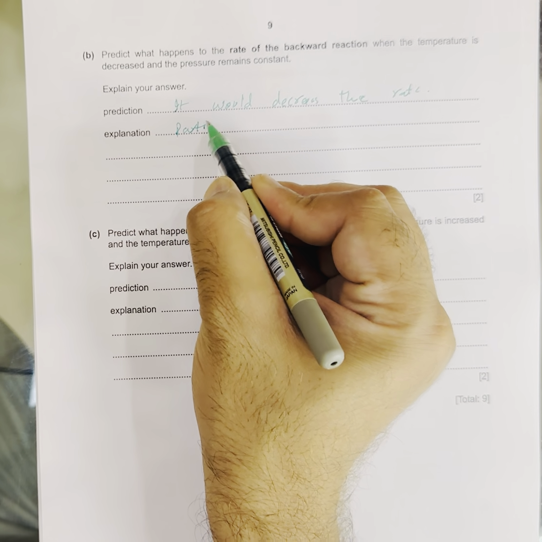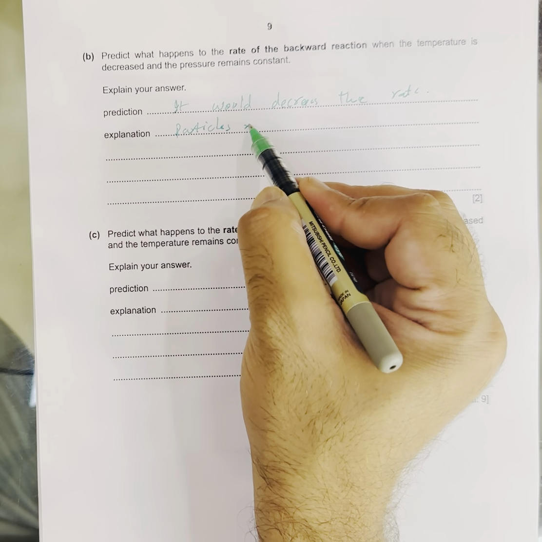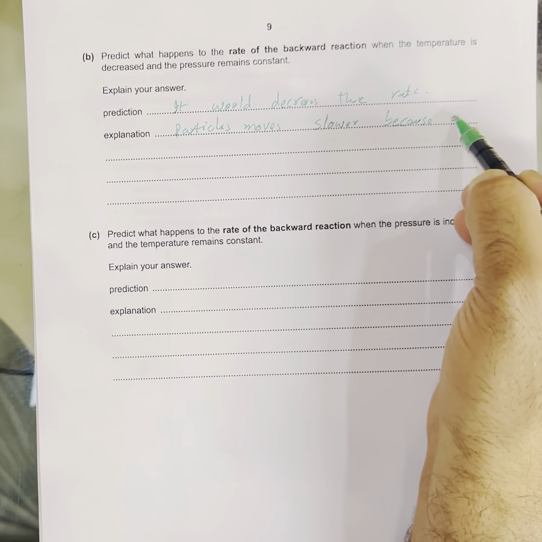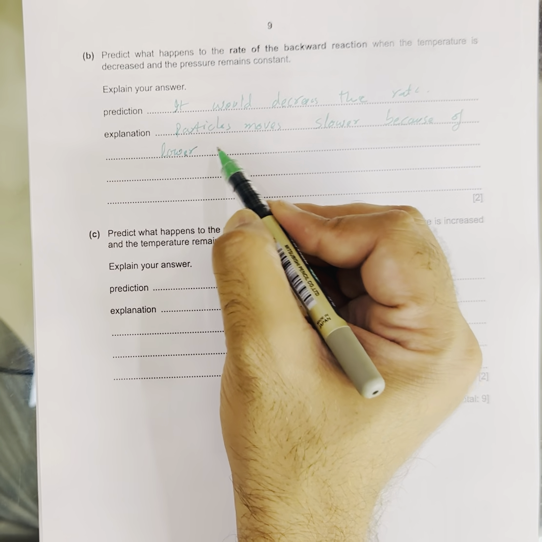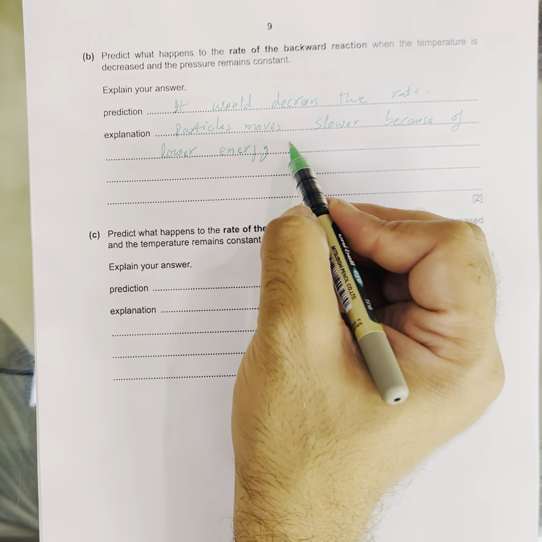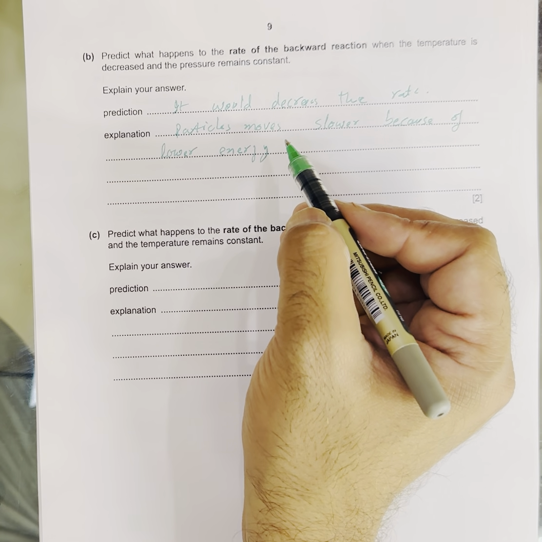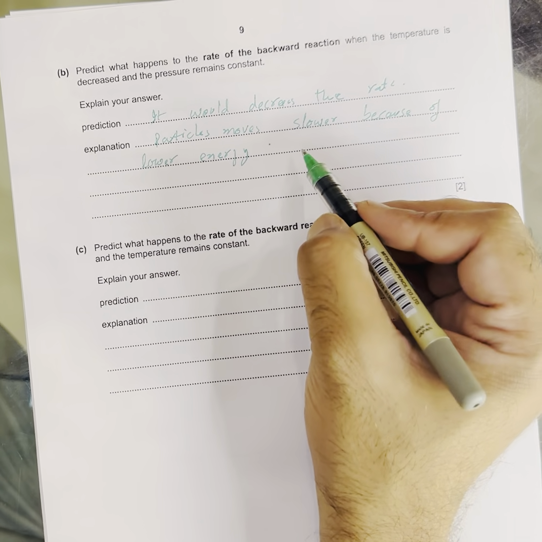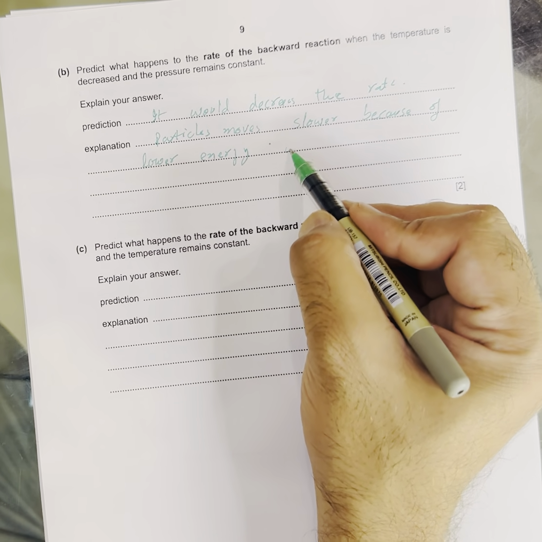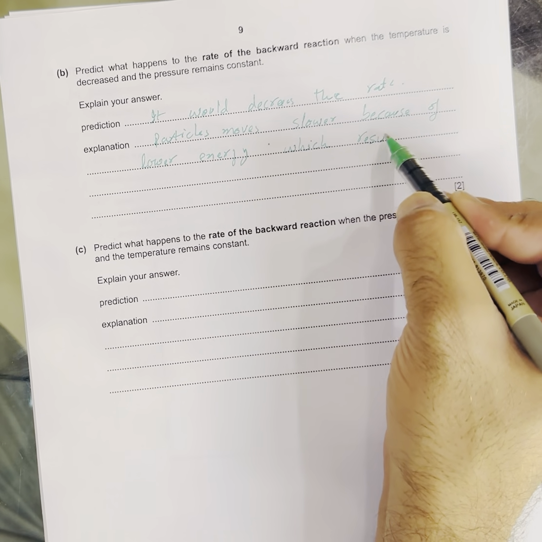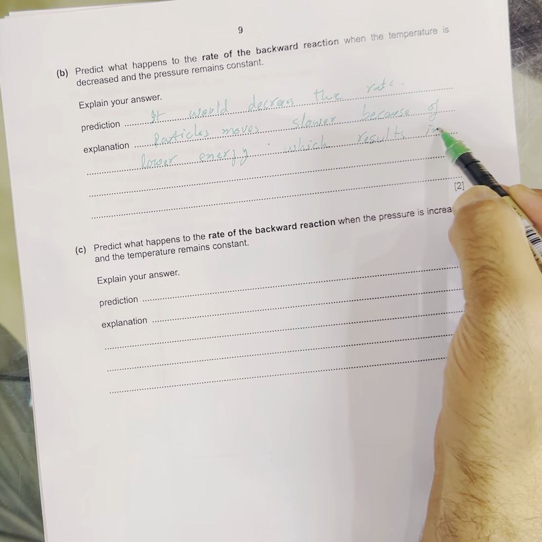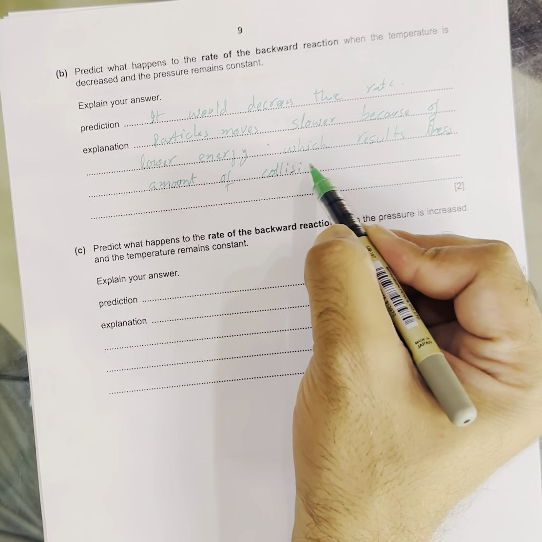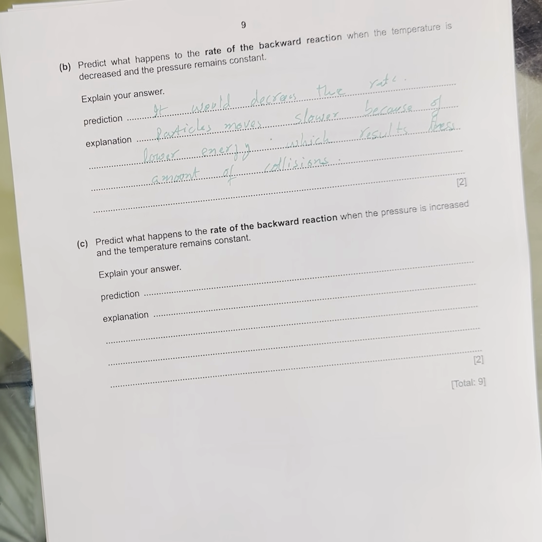Particles move slower because of lower energy, and particles have less chance of collision, which results in less collision between the particles. Okay, so the rate of reaction will decrease.